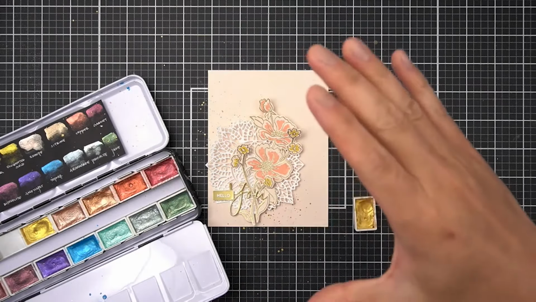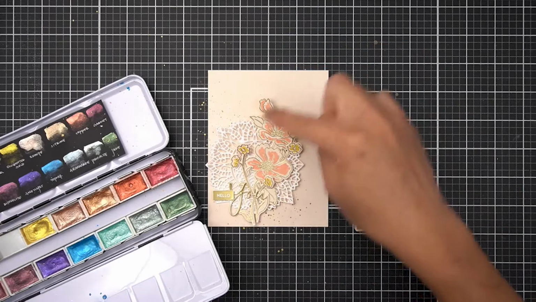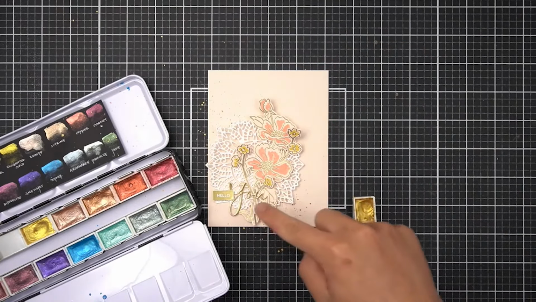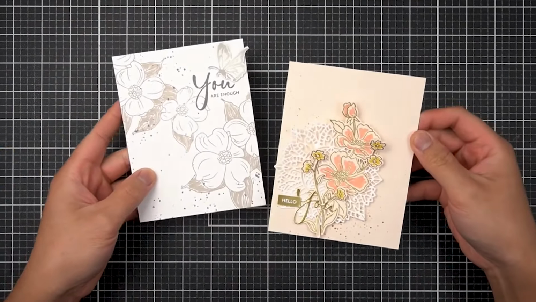So you can see from this zoomed out view that my circle, my linear and somewhat triangular arrangement of flowers, all points and frames my deliberate choice of sentiment placement.